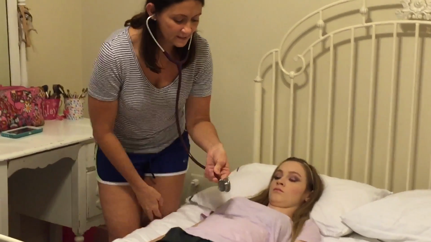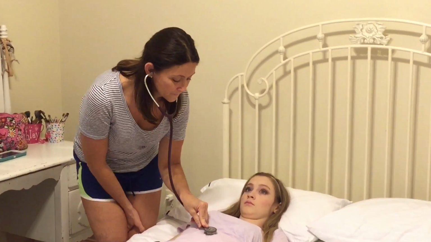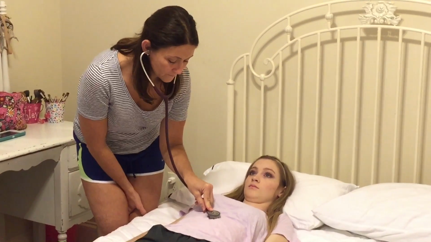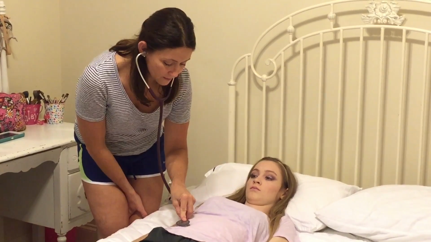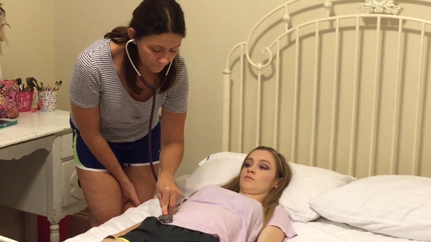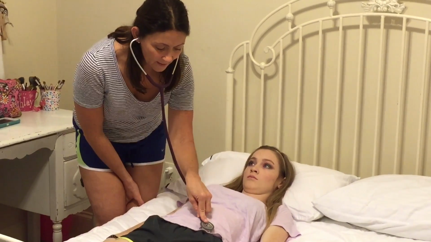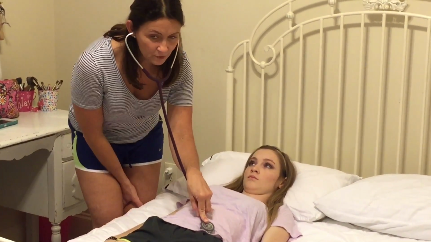The next part of my assessment, I'm going to use the bell of my stethoscope and assess for vascular sounds. I'm going to start with the aorta, the renal, the femoral, and the iliac. This is an important assessment when patients have hypertension.